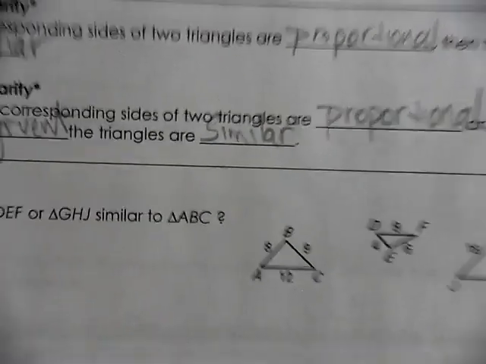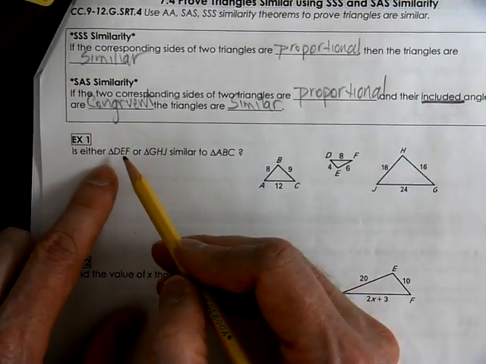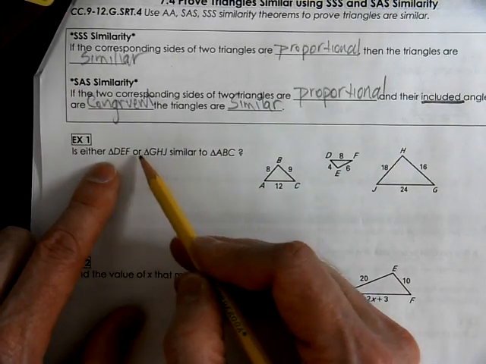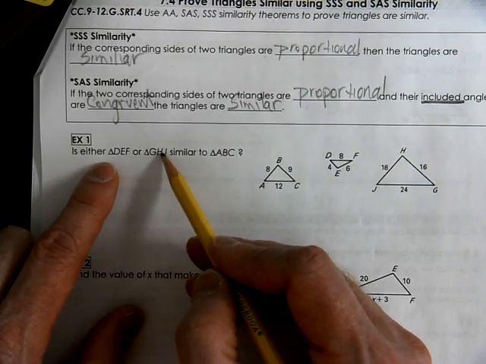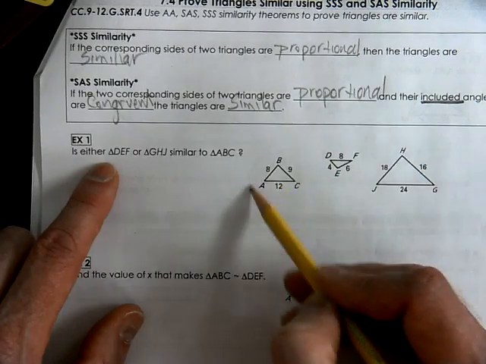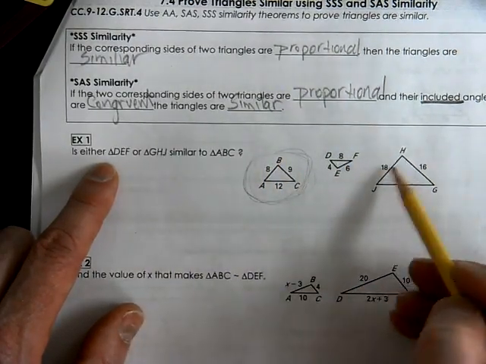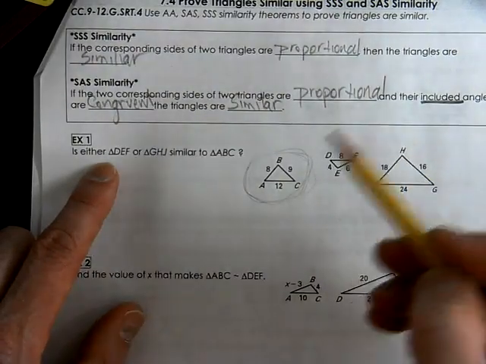So let's take a look. What we're trying to determine here is if triangle DEF or if triangle GHJ is similar to triangle ABC. So here's ABC. Are either of those triangles similar to this one?